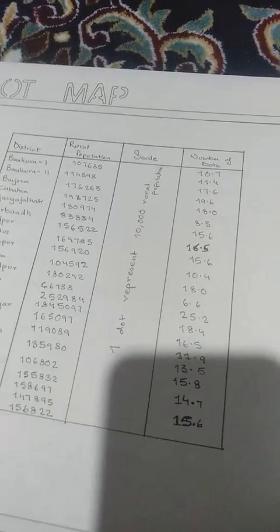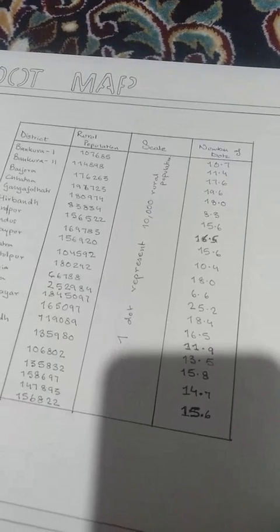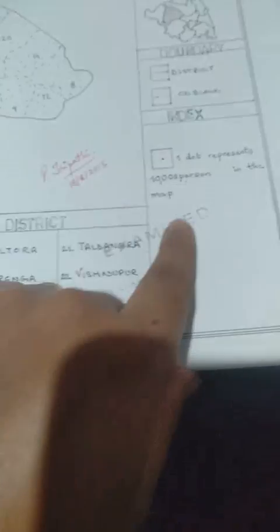We took each dot and gave each dot a certain value. Like see, one dot represents 10,000 rural population. So we gave each dot a certain value, and that is the value I wrote in the index. One dot represents 10,000 persons in the map, and in the index you will make this kind of an index, not very different. This is the kind of index that you'll draw.